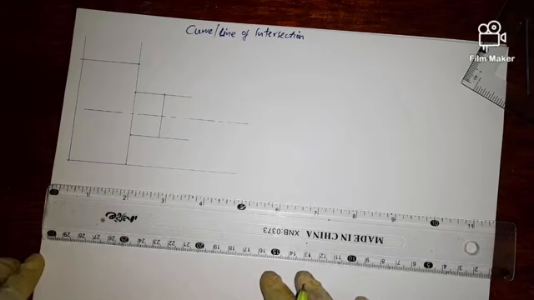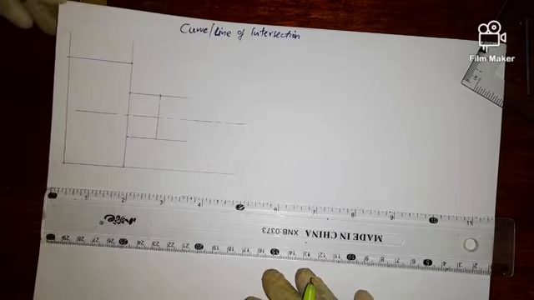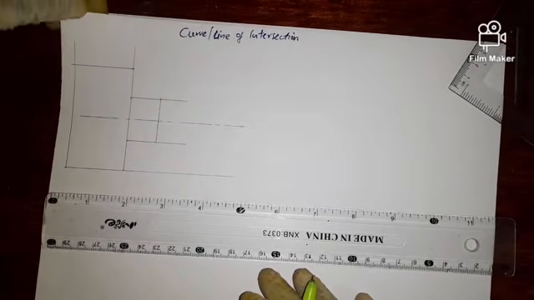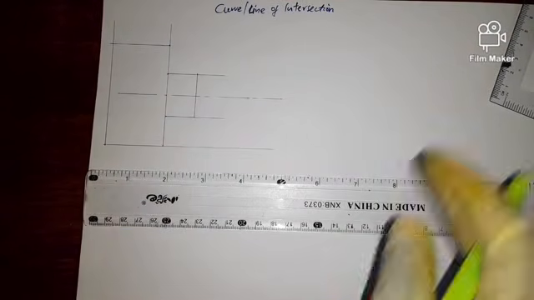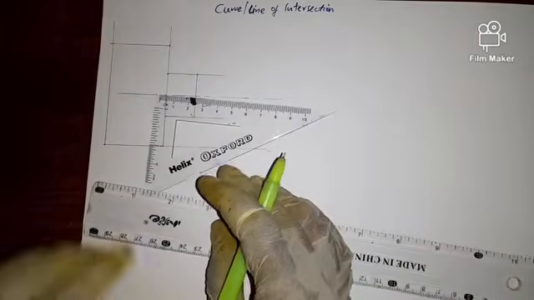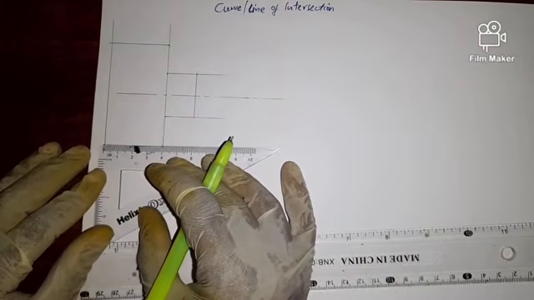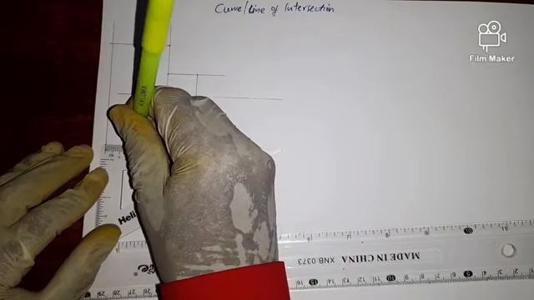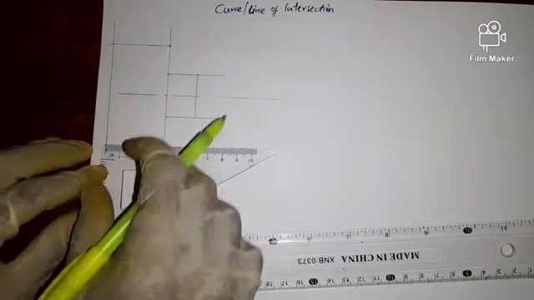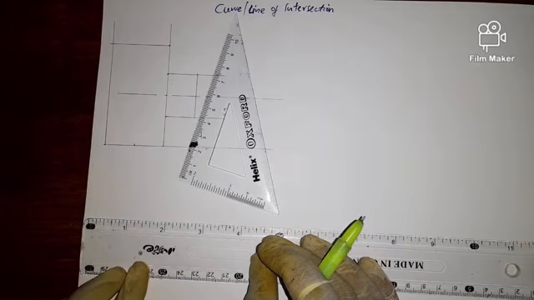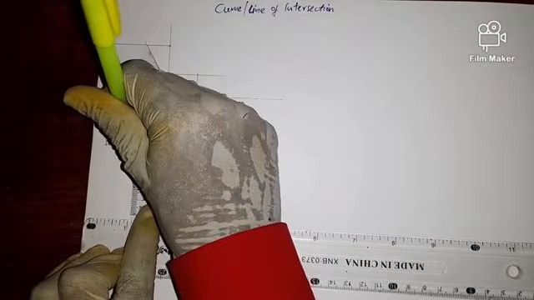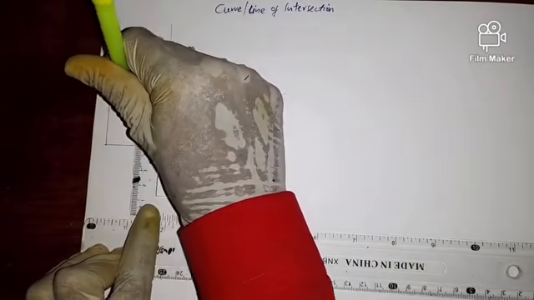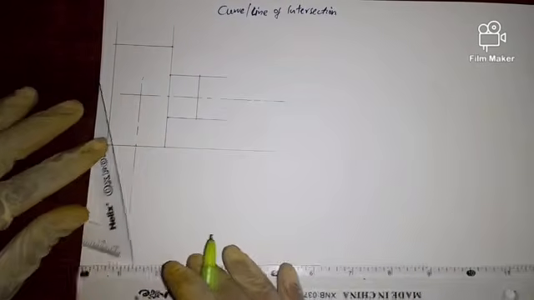Now after we've done this, we are going to draw our plan. Our plan for a vertical cylinder is a circle. So we can first of all get to know where the midpoint is, where the center line will pass through. We all know that from here up to here it was 40, so our radius will be 20. We can have our 20. Now through that 20 we shall have our vertical center line. This is our vertical center line.